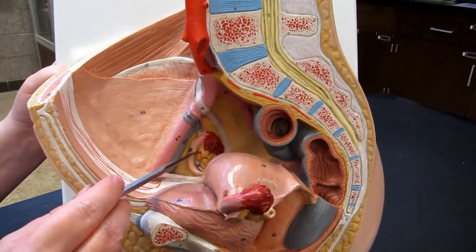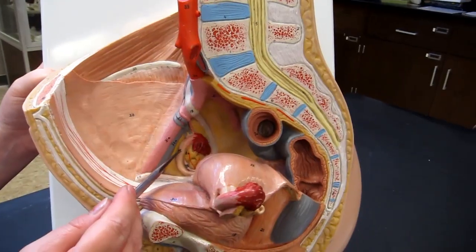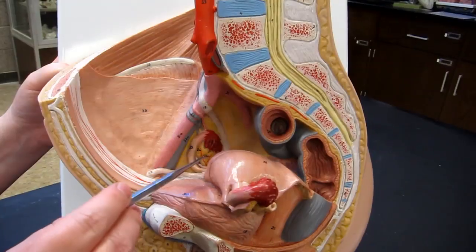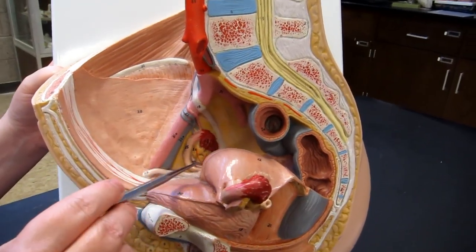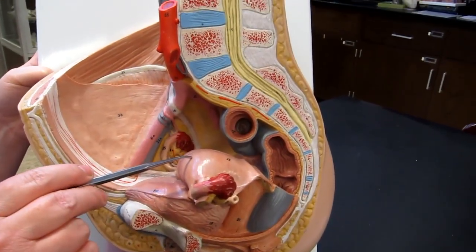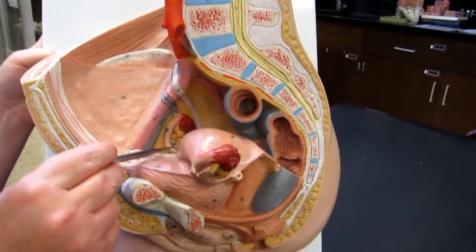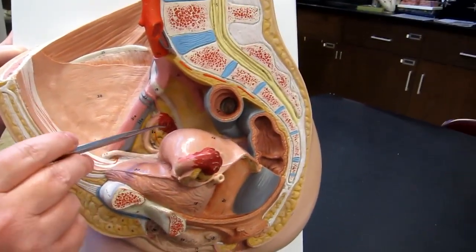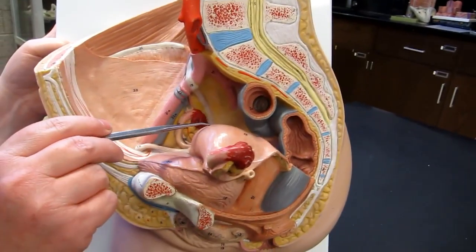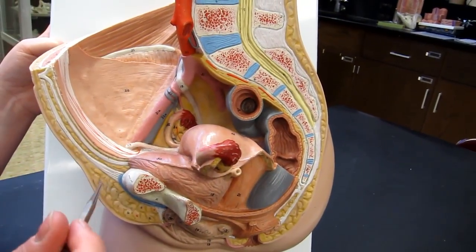Now, fertilization is going to happen here in the uterine tube. Here is the uterus. The uterus is where we create the space where a fertilized oocyte, or ovum, I guess I should say at this point, and a new organism could come and implant to grow.